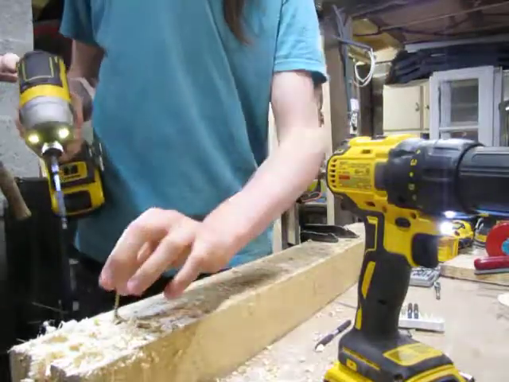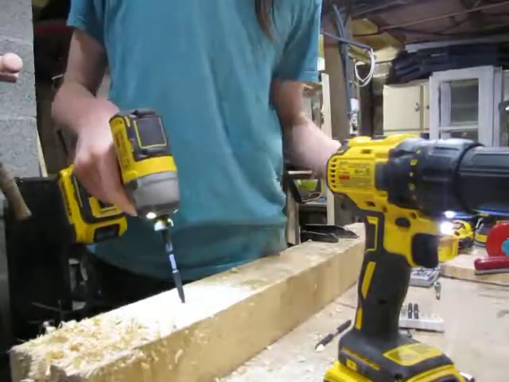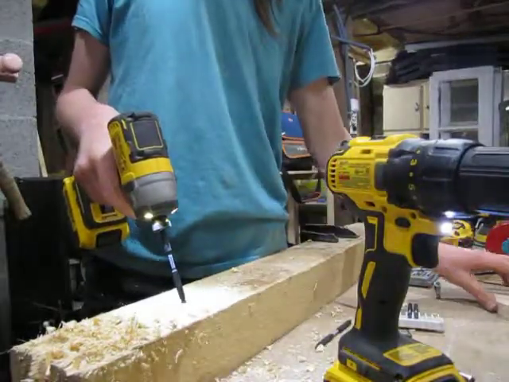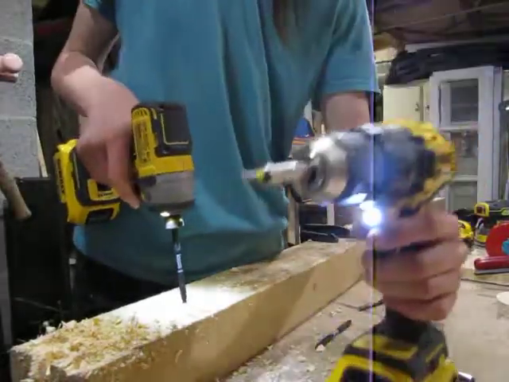But if you're trying to do precise wood work, or if you're using sort of like this type of wood, like doing finishing stuff, or even if you're building IKEA furniture, drill is going to be better.